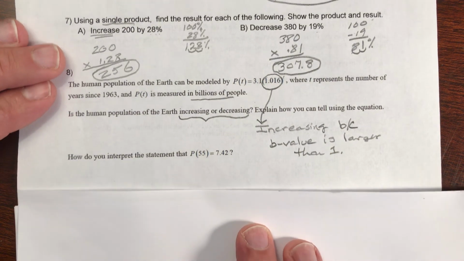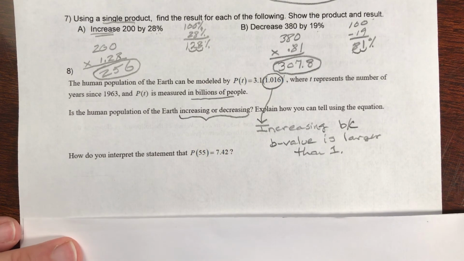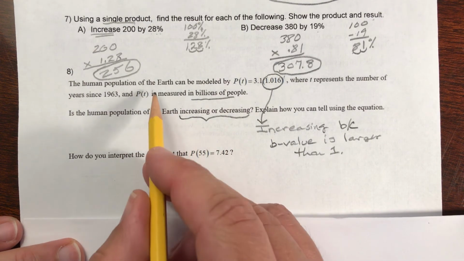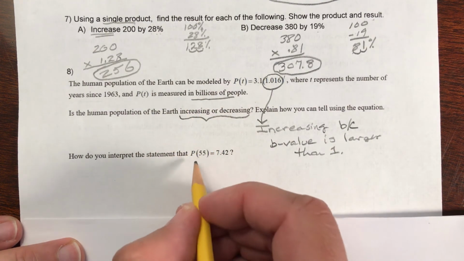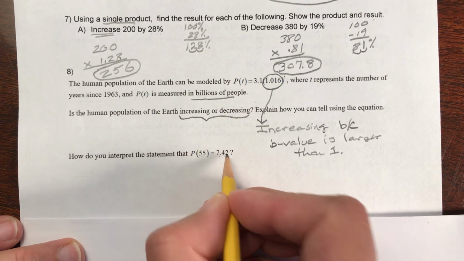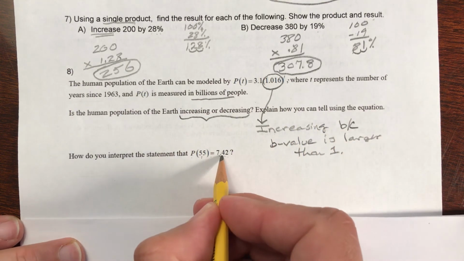And the last question is an interpret question, which means you are supposed to write a sentence. You're not supposed to say, I don't know how to do it. You're supposed to interpret it using the words that they gave you up here. So it says P of 55 equals 7.42. Well, that means if you plug 55 in where T is, the answer is 7.42.